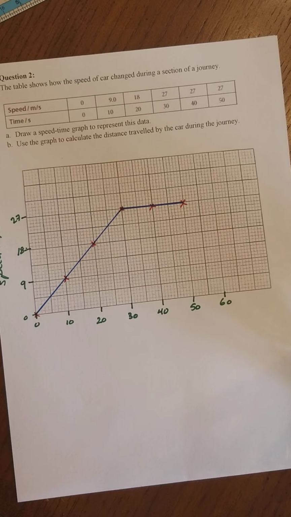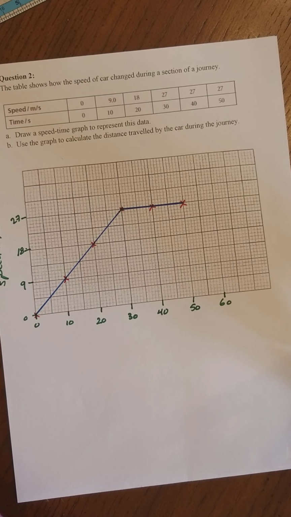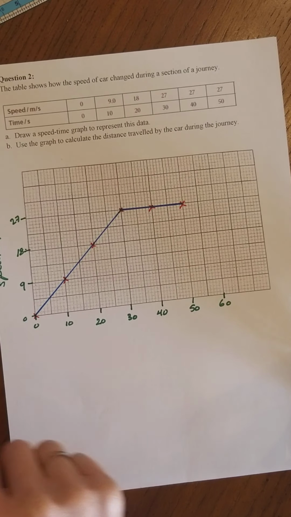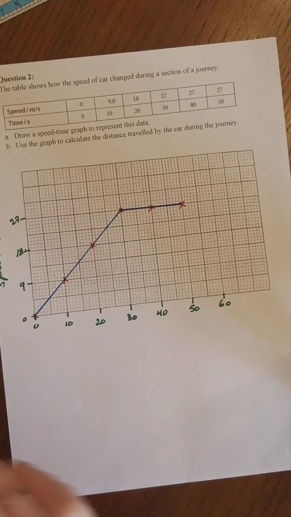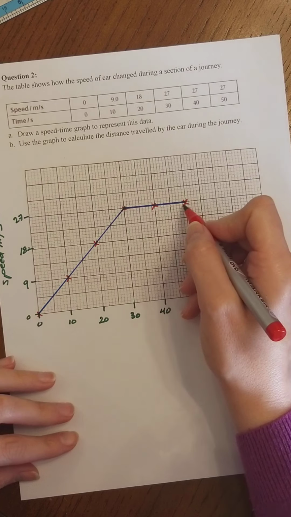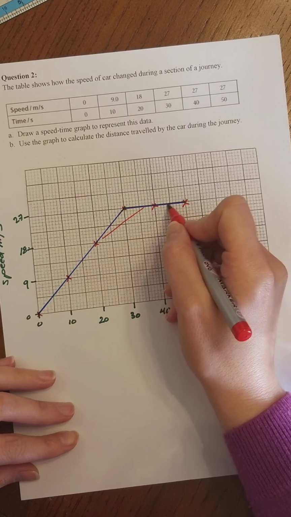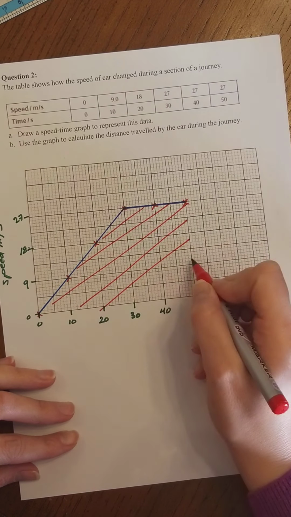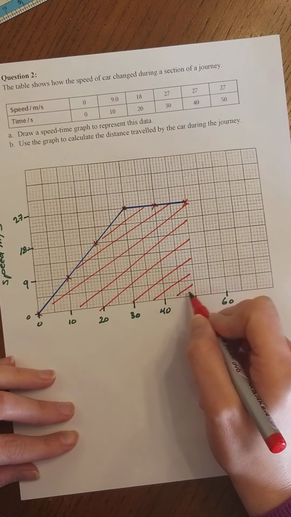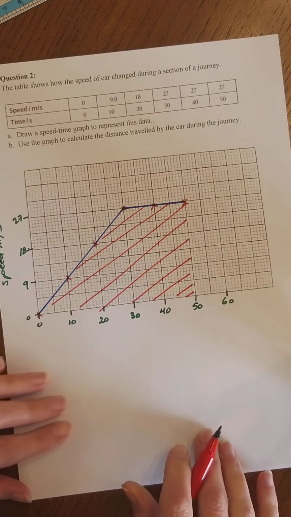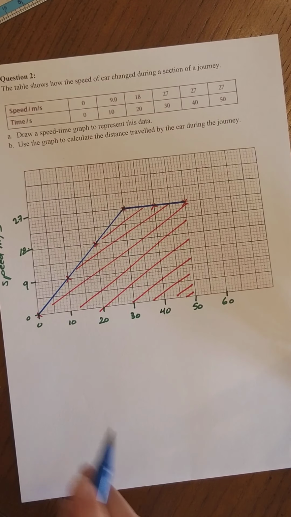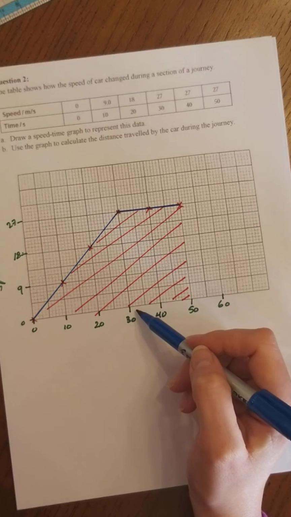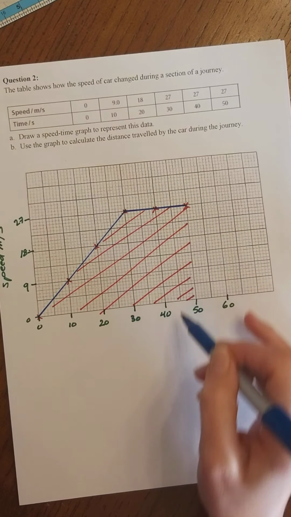For the same question, I'm going to calculate the distance traveled by calculating the area under the graph as a trapezoid. So the area under the graph is this area. This shape is a trapezoid. The area of a trapezoid is half base 1 plus base 2 multiplied by the height.